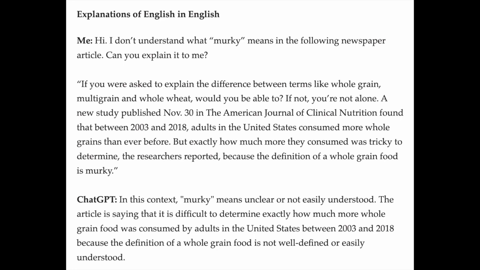And there's a paragraph there, and you see at the very last line, it ends with "the researchers reported because the definition of a whole grain food is murky." Well, murky is the sort of word that a learner of English might not have learned yet, might want to look up in a dictionary. And so let's see what ChatGPT says.